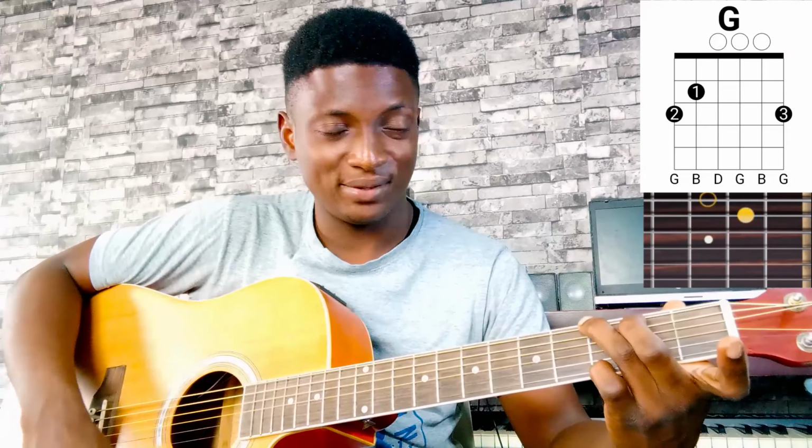You don't play string 5 and string 6. You go 1, 2, 3, 4. Then do the same for G. You finish with G. 1, 2, 3, and 4. Beautiful. So this is our major chords in the key of C, 1, 4, and 5.